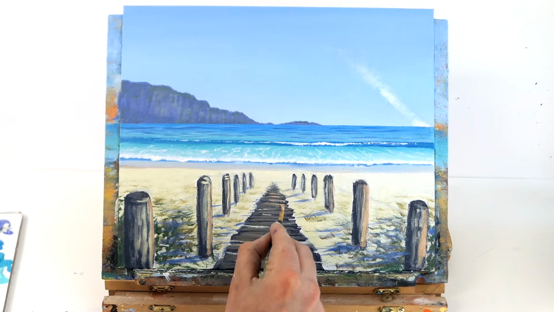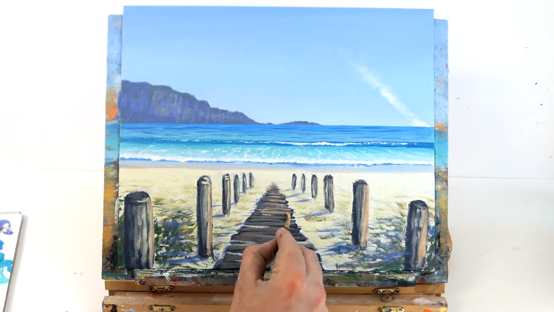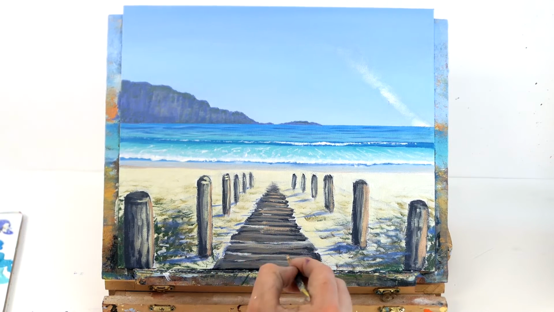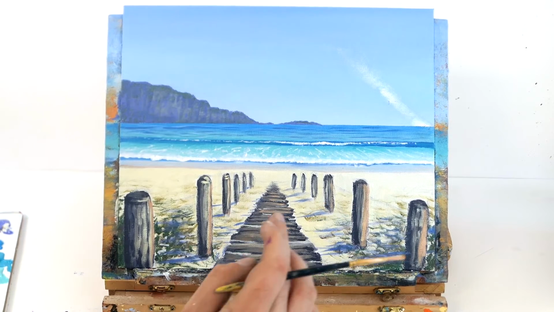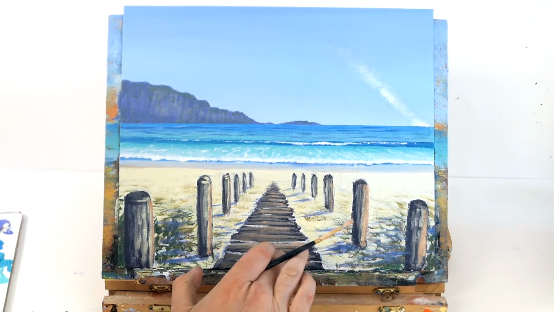Again, just to imply some detail. Just a little bit more colour in them. So I'm just glazing over the top here in the foreground.